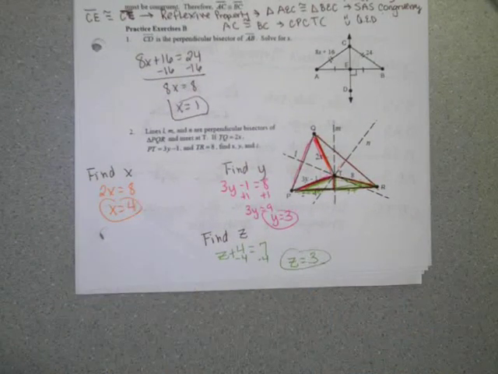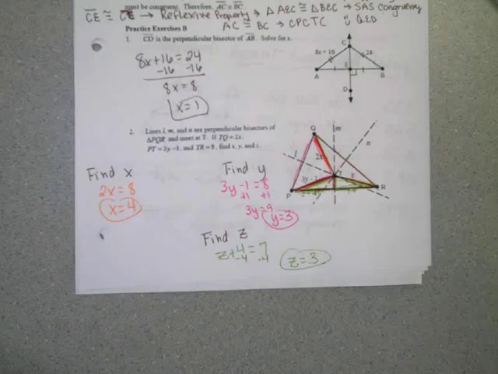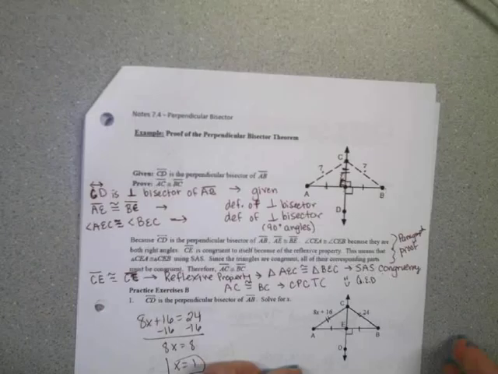So you'll see some like that on your assignment as well, where they'll give you a picture, and you're just going to have to take some time and logically figure out what triangles you want to look at and what perpendicular, so that you can find the corresponding equal pieces that are congruent. All right, turn the page.